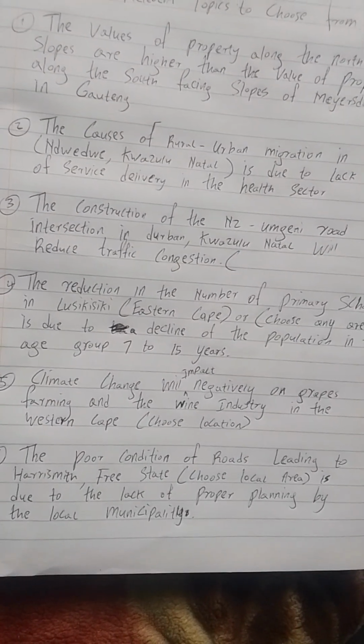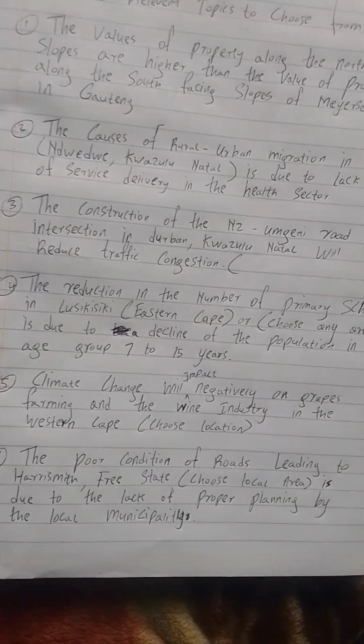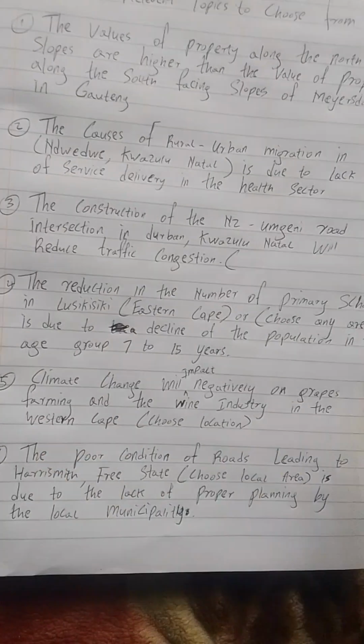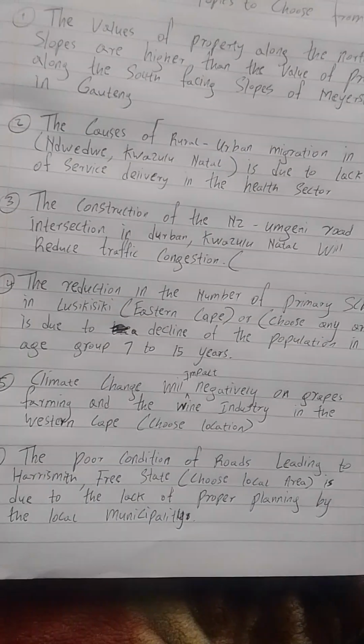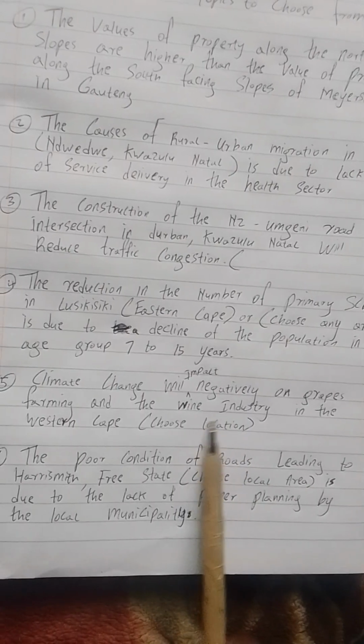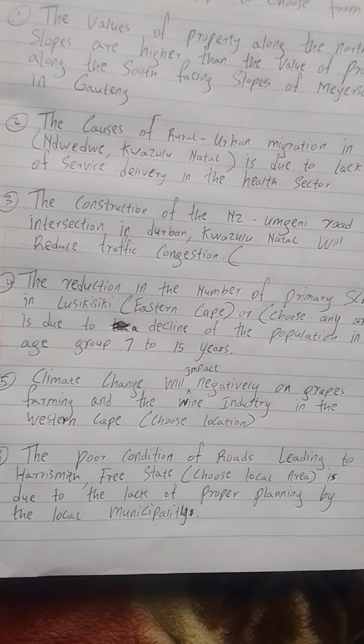People will be unemployed. Now, most people will decide to leave the area due to this climate change. They're no longer able to farm. There are no longer businesses. The wine industry also has employees. They will also be impacted negatively.